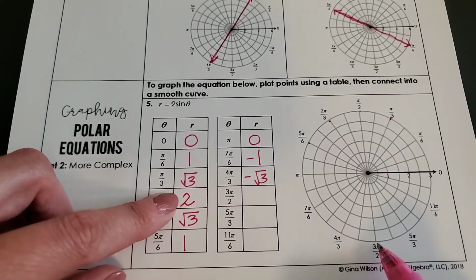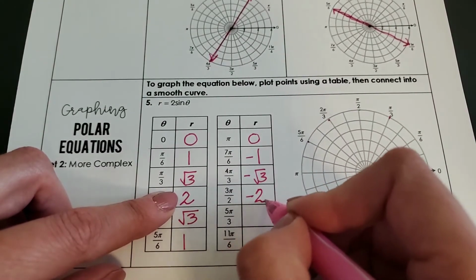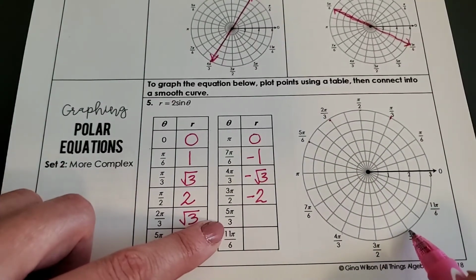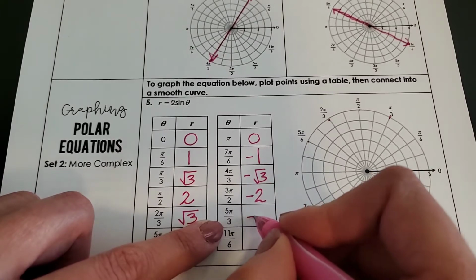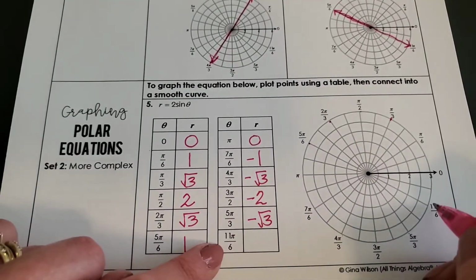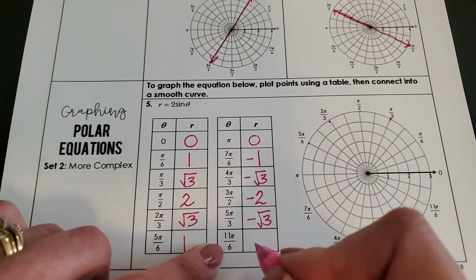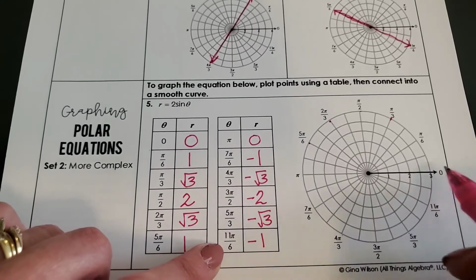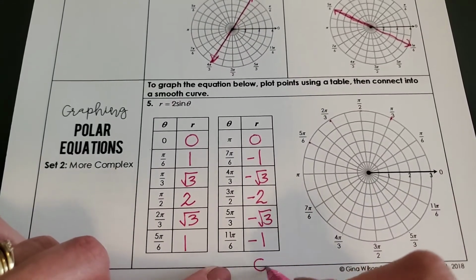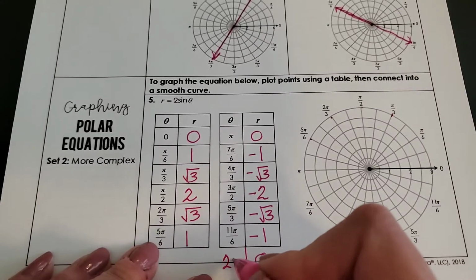And then the sine of 3 pi over 2 is negative 1 times 2 is negative 2. 5 pi over 3, negative root 3 over 2 times 2 is negative root 3. And then 11 pi over 6, sine of that is negative 1/2 times 2 is negative 1. And then at 2 pi, we would be back to 0 if we want to extend that.